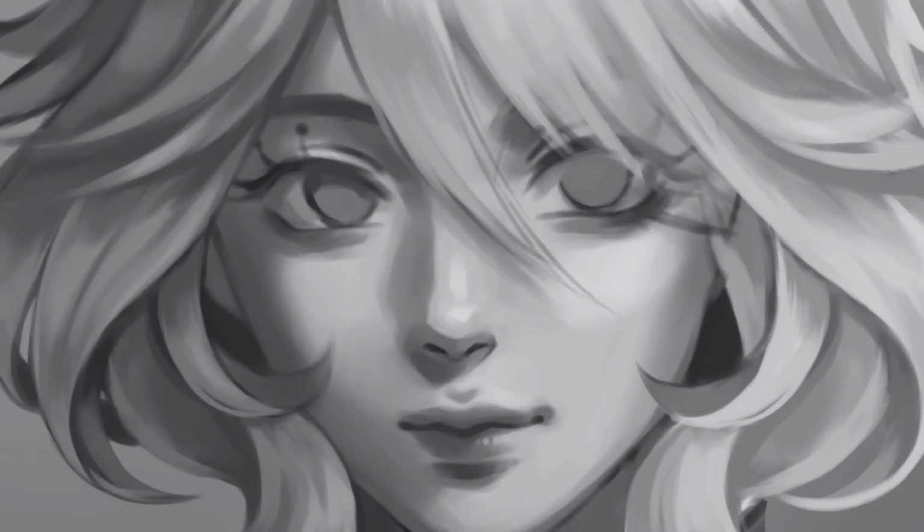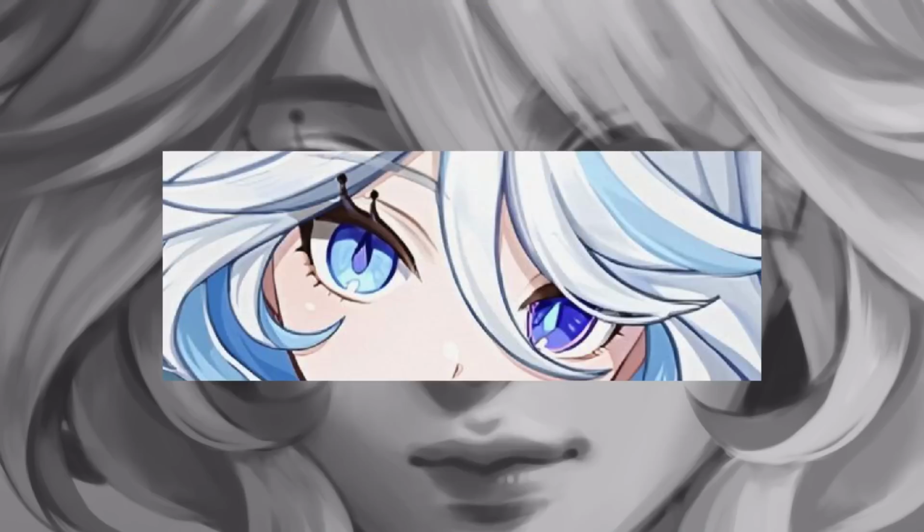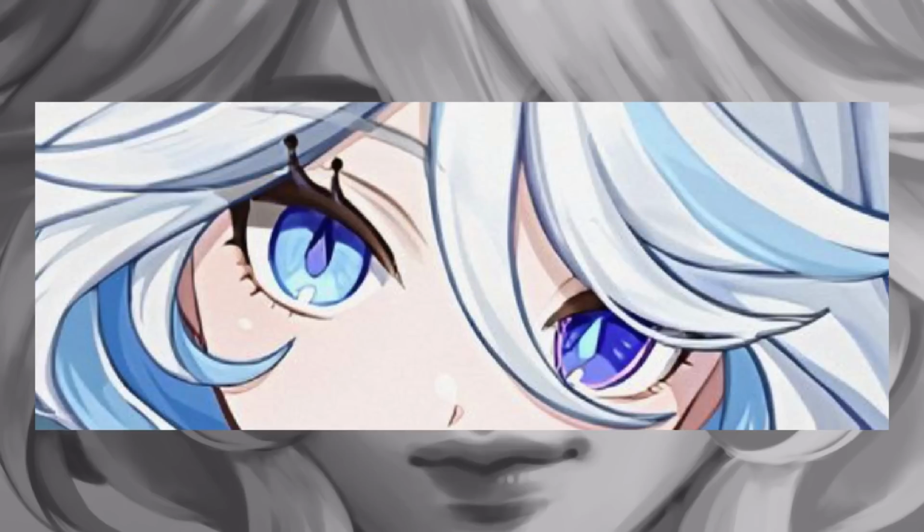I always paint the eyes very late in the painting process because eyes are usually quite detailed, especially Furina's. They're really cute though, they have water droplets on them.